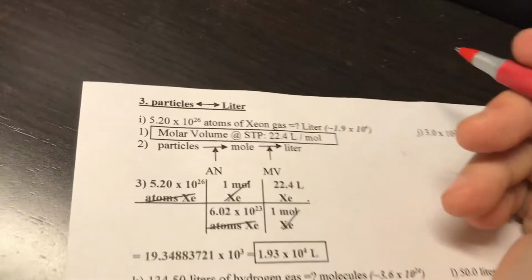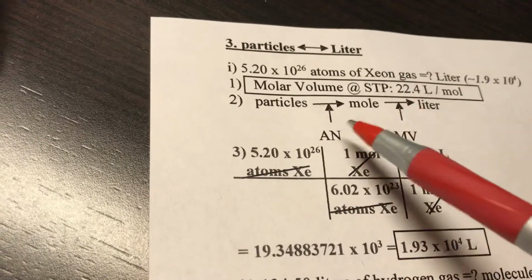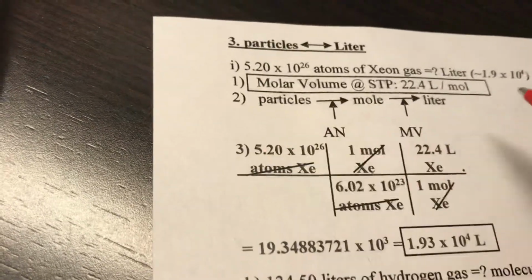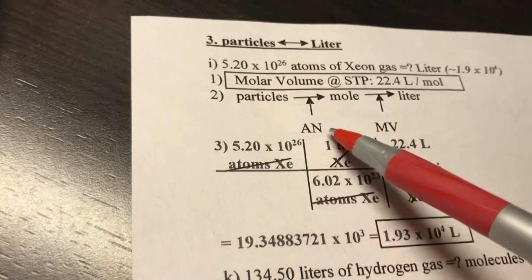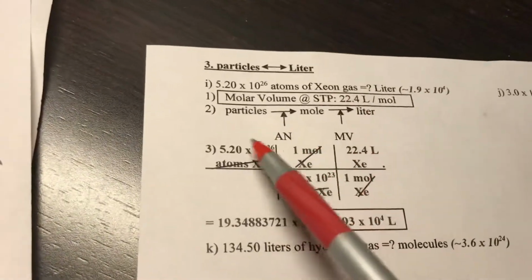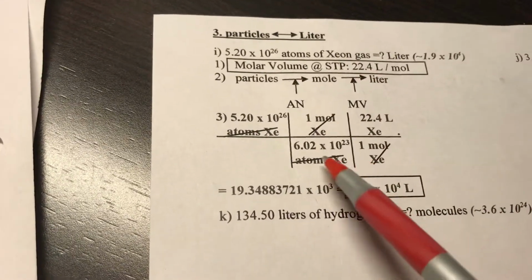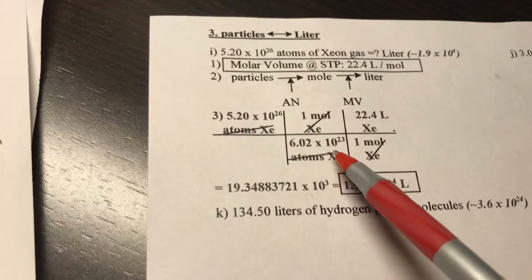Okay, now the last page is talking about particles to liters. So again, the map is particles to moles to liters, back and forth, okay? And we're using the Avogadro number. The example was given to you from particles to liters, and you do the same thing. Your Avogadro number is 6.02 times 10 to the power 23.